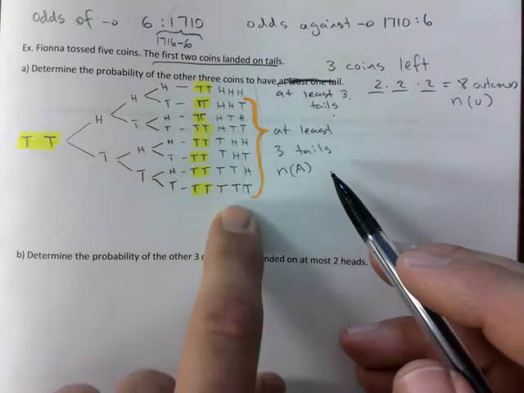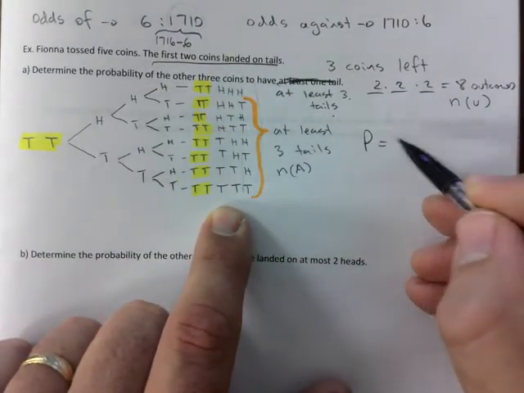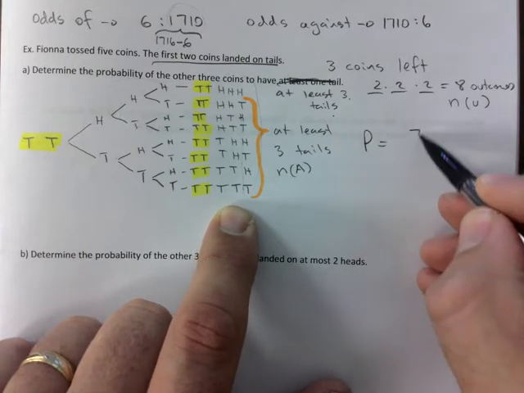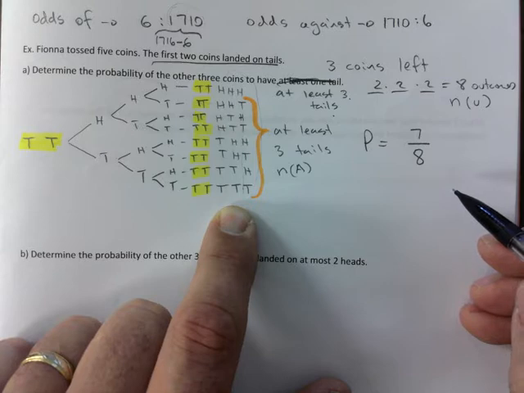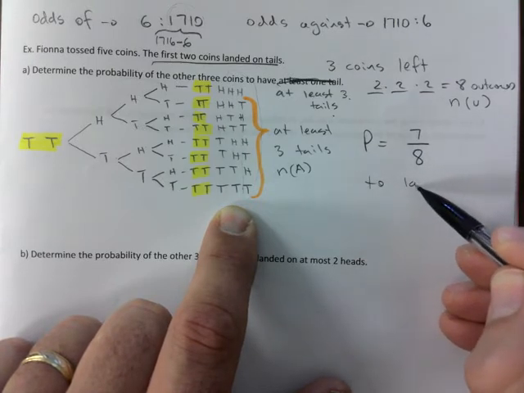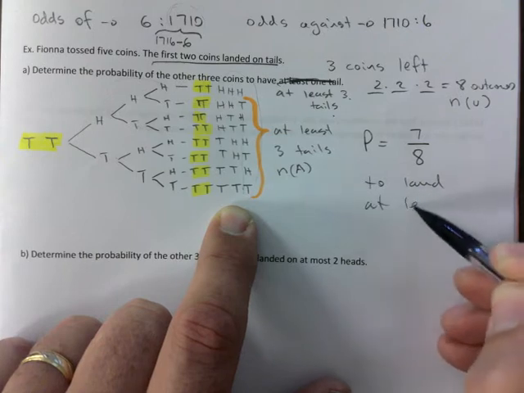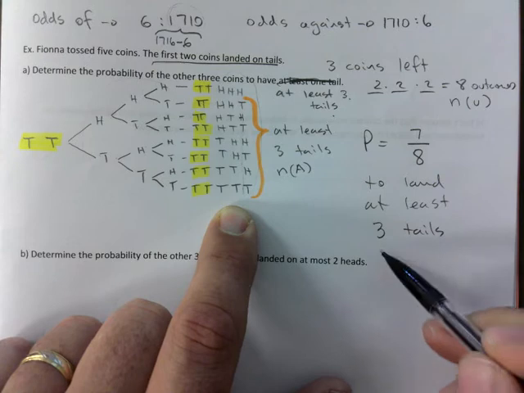You can tell that there are only 8 outcomes here. So the probability would be 7 outcomes out of 8. 7 out of 8 would be your probability to land at least 3 tails.